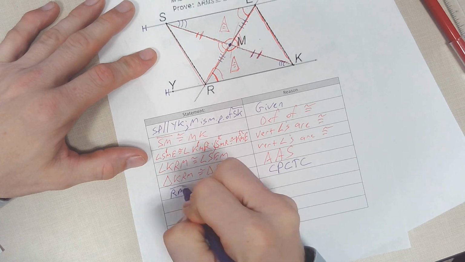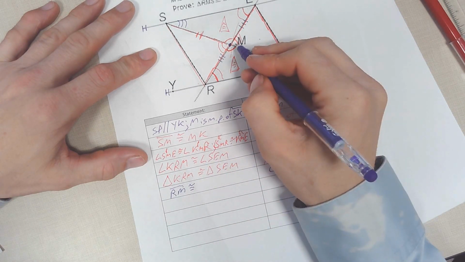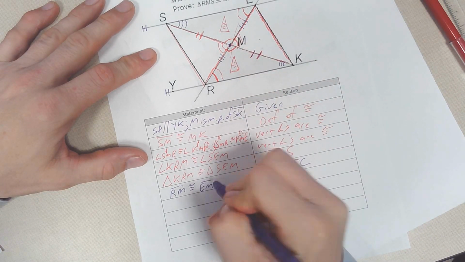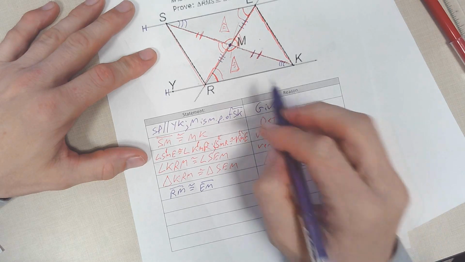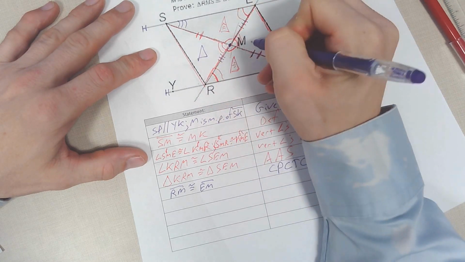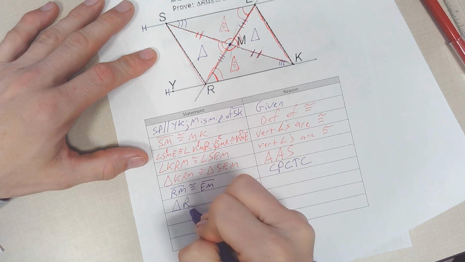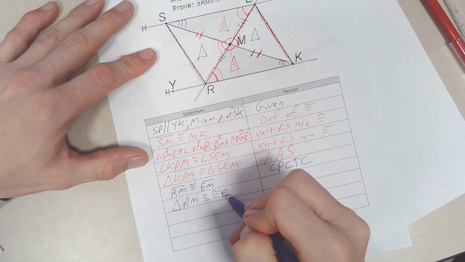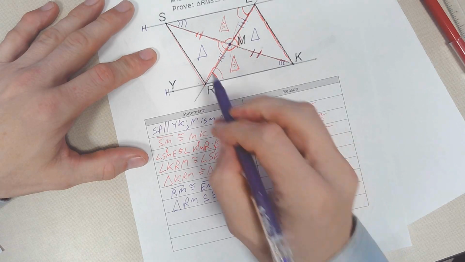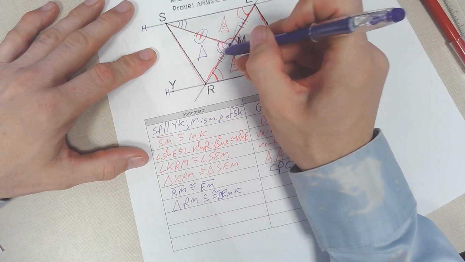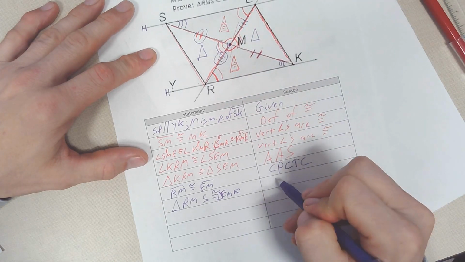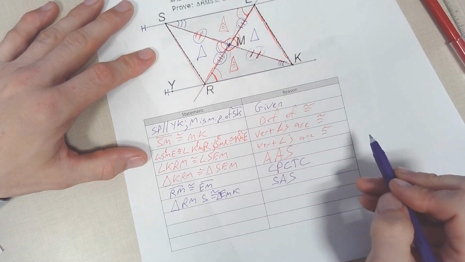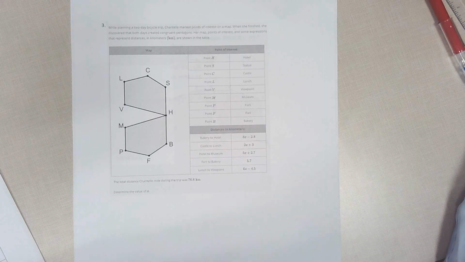segment RM is congruent to line segment ME, or EM, if you want to be technical, because of CPCTC. And now I have these two triangles, triangle RMS is congruent to triangle EMK, because of side angle side. Okay, so moving on to the next one.